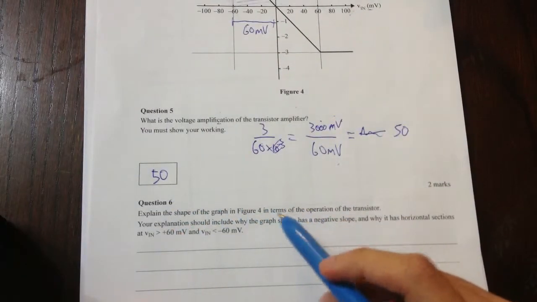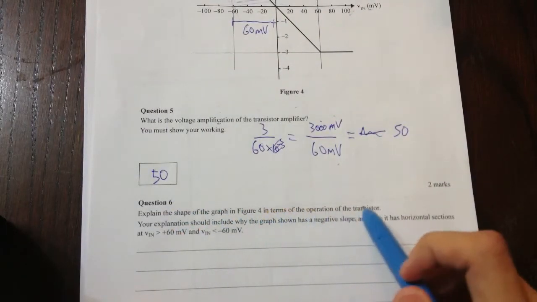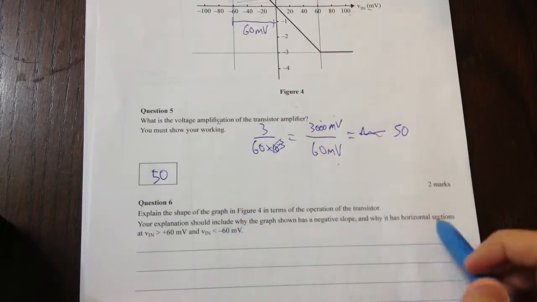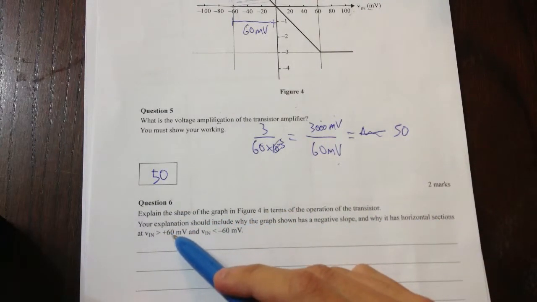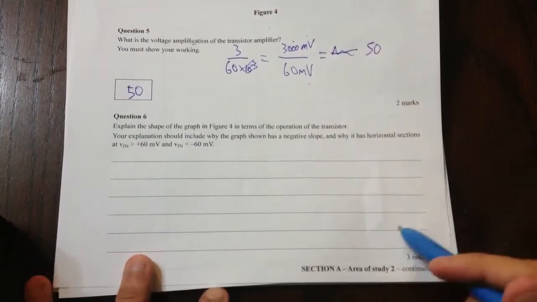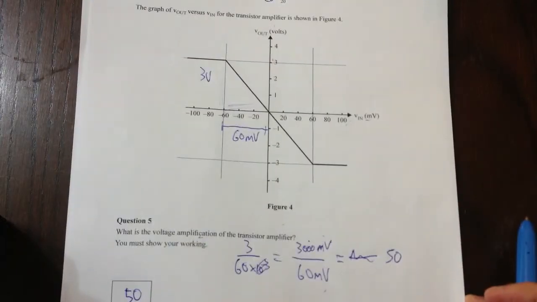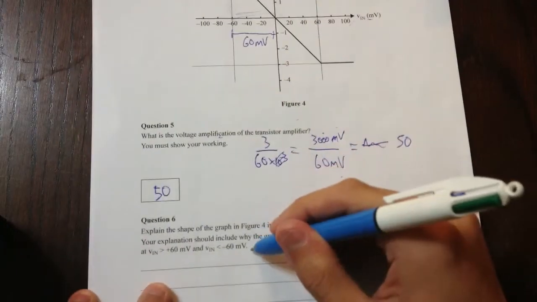Explain the shape of the graph in figure 4 in terms of the operation of the transistor. Explain why there's a negative slope, and why there are horizontal sections at V in plus 60 millivolts and V in minus 60 millivolts. And how many marks? 3 marks. So we'll try and get 3 points down. Well, they're kind of giving us what we should be doing.